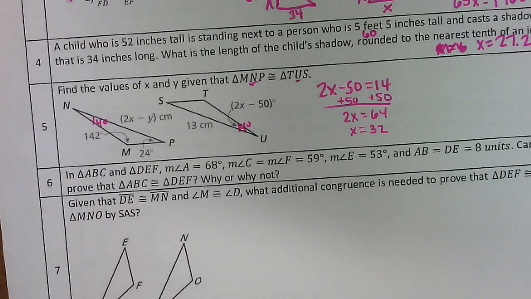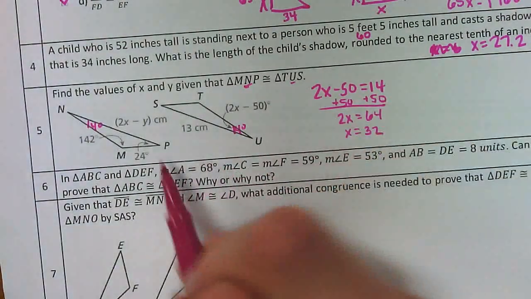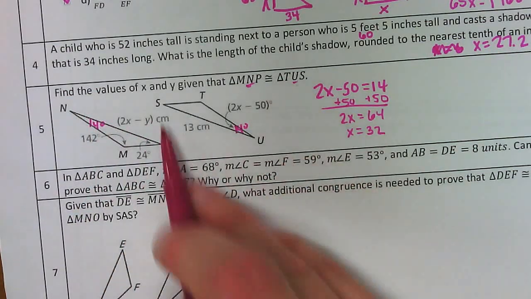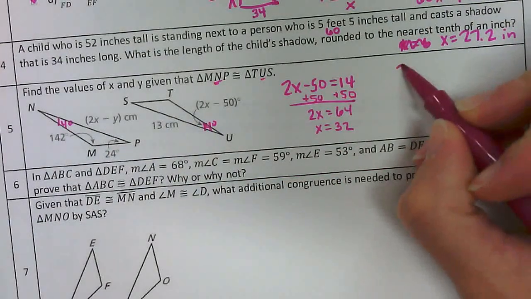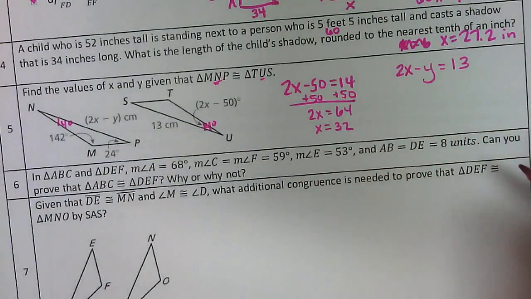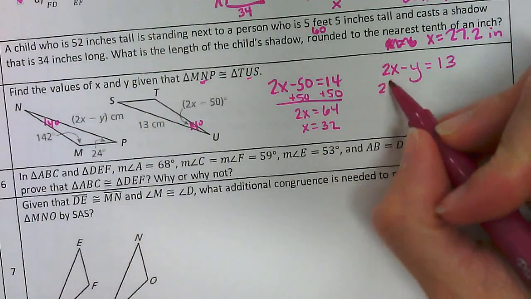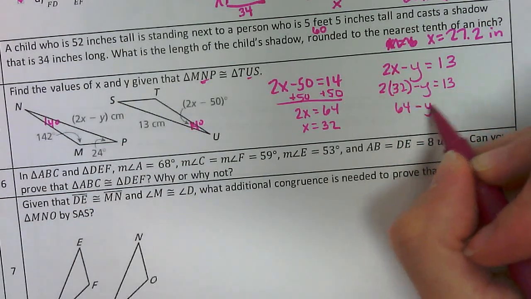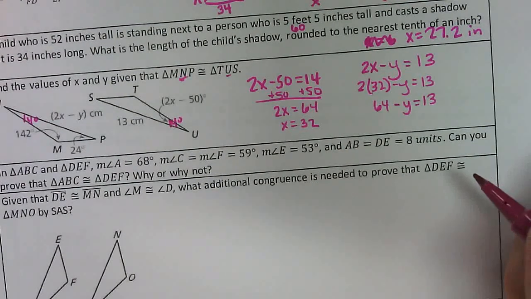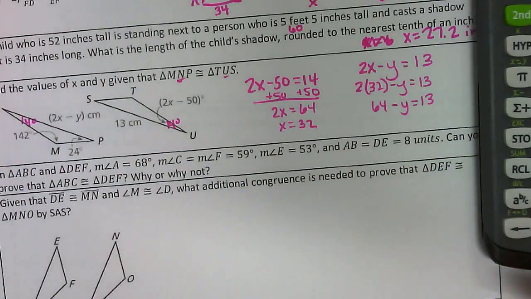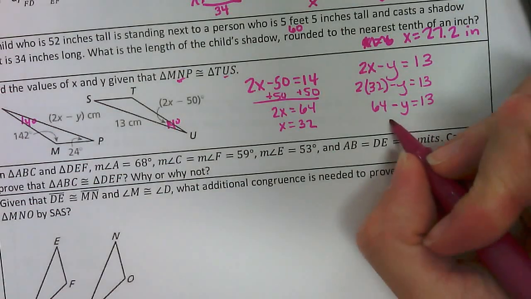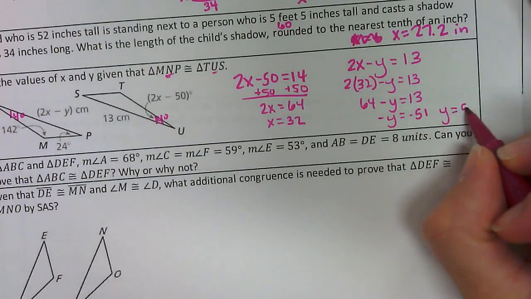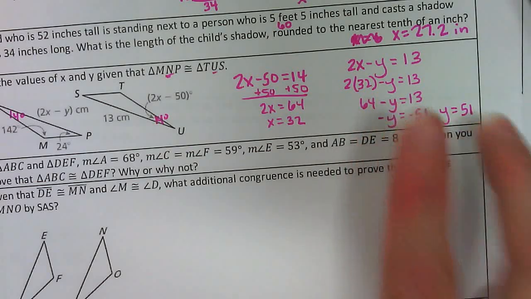Right, next I need to figure out my value for y. So y is in this expression. This side NP matches up with US. So I know that 2x minus y is equal to 13. I just figured out x, so I'm going to plug that in. So 2 times 32 is 64. And now I need to solve for y. So I'm going to subtract the 64 from both sides. And I get negative y is equal to negative 51. And then I would just divide both sides by negative 1. So now I've got x and y.